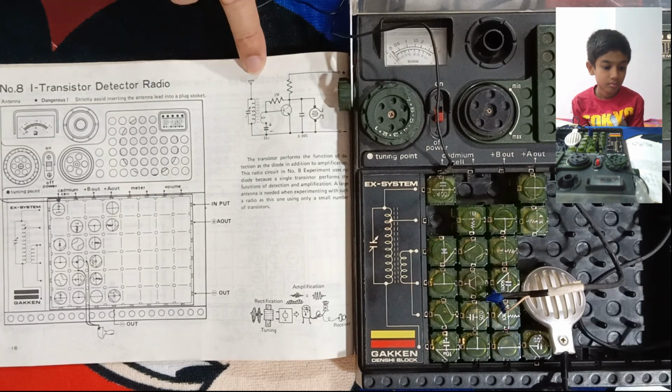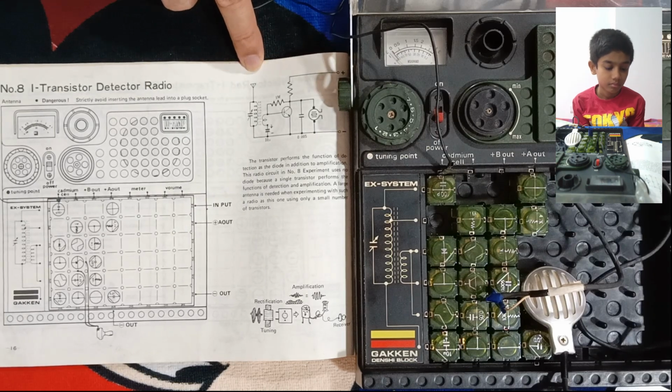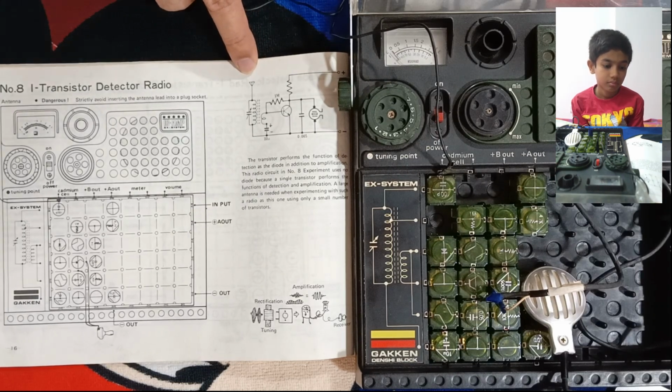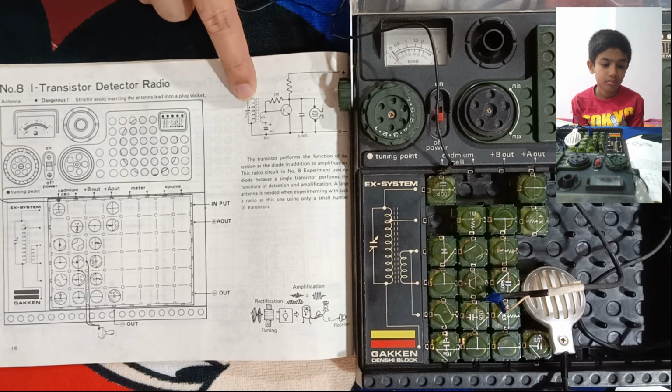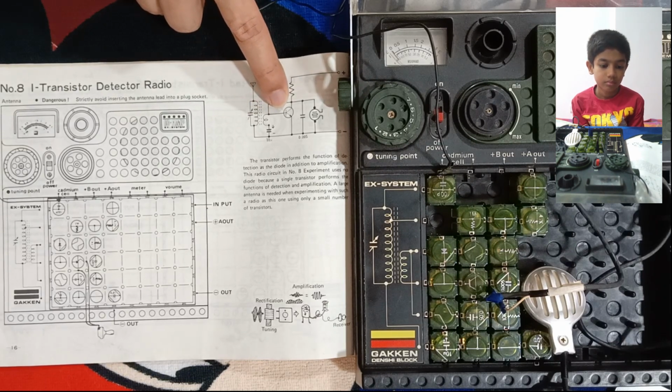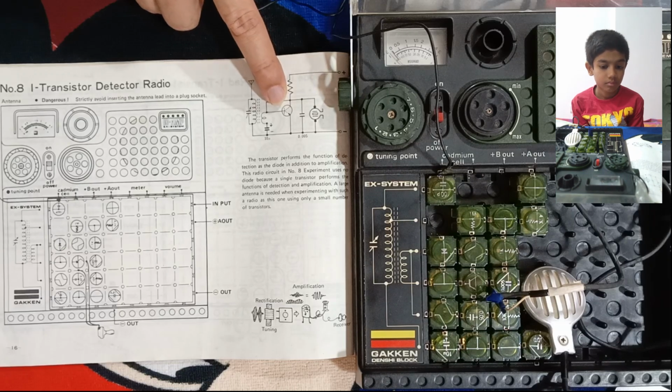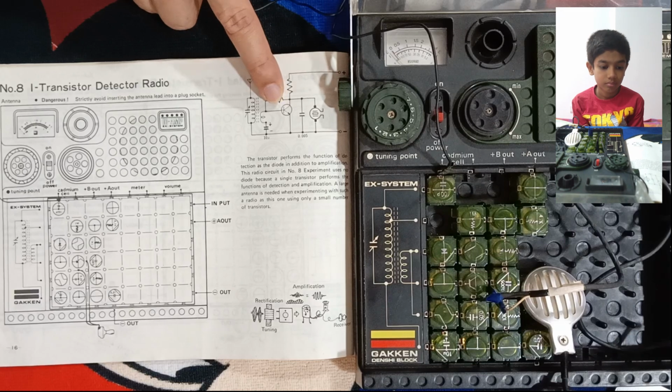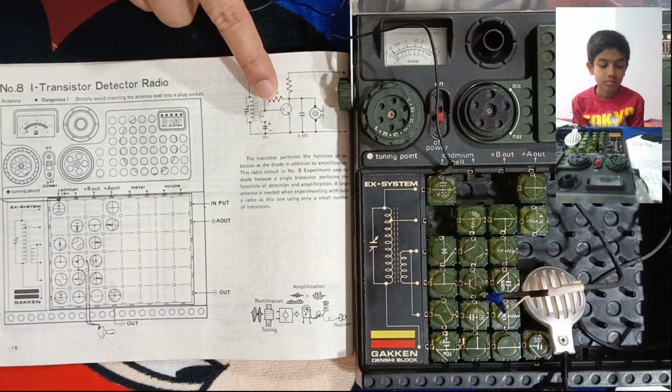So the idea is that from the antenna we will get the radio wave, and the radio wave is used to supply the current at the base of the transistor. What this means is, when we get the signal, it is amplified.